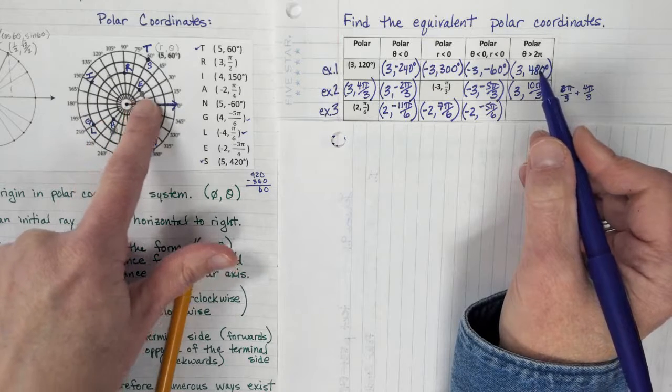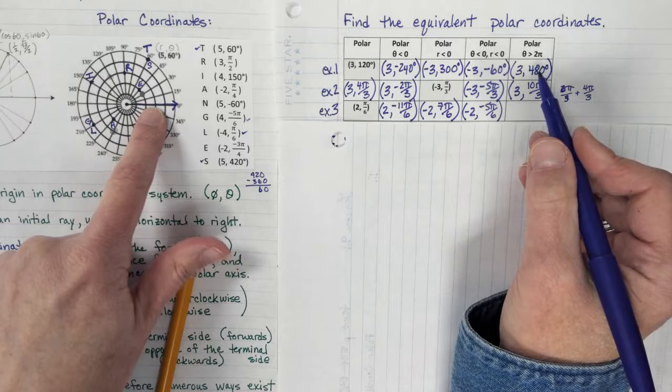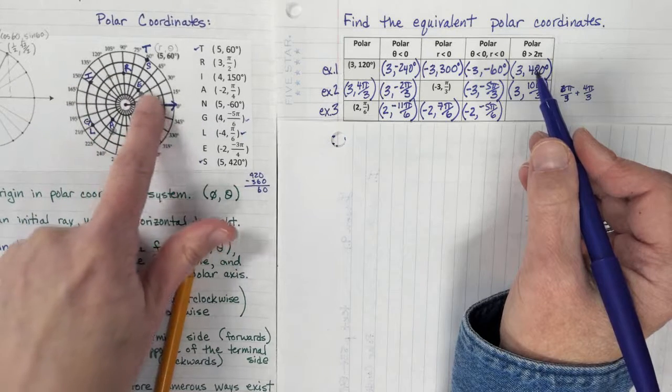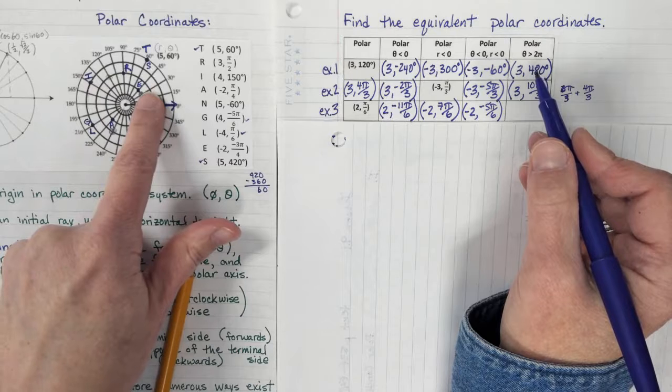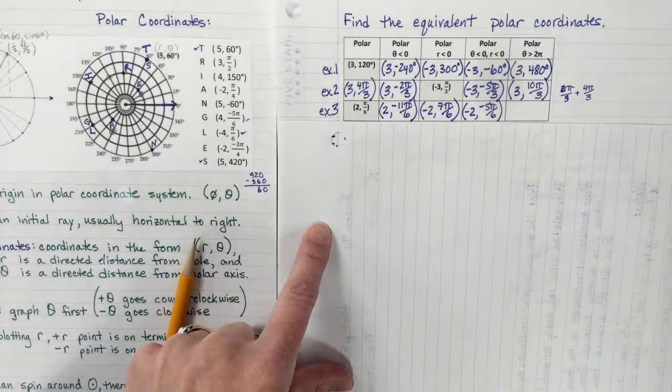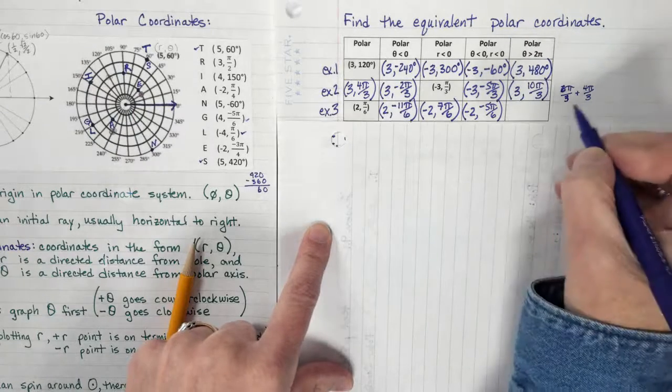Now, then I want to spin around. Remember, we're here. So if we start here at the polar axis, and we go all the way around, and then we come back up another pi over 6, that's going to be 2 pi plus another pi over 6.